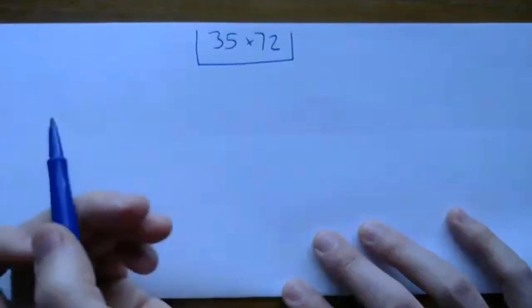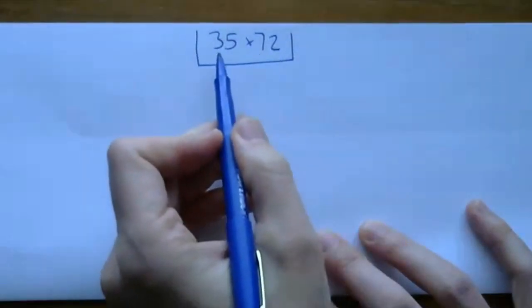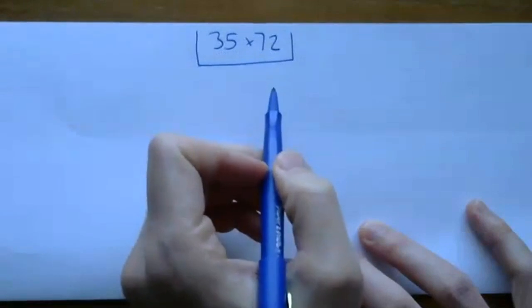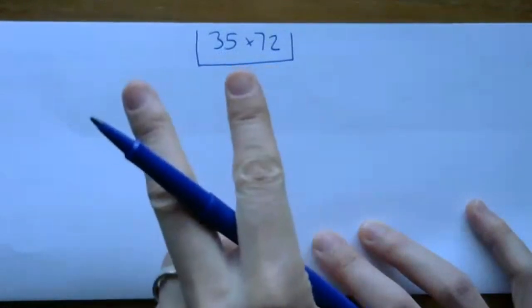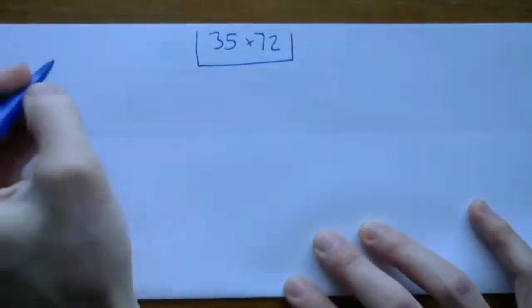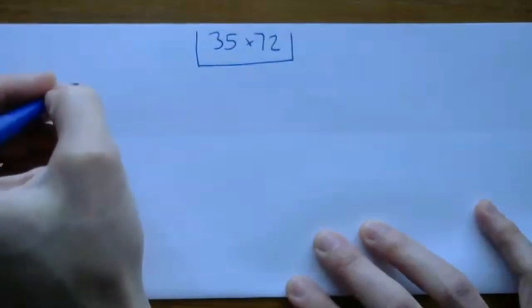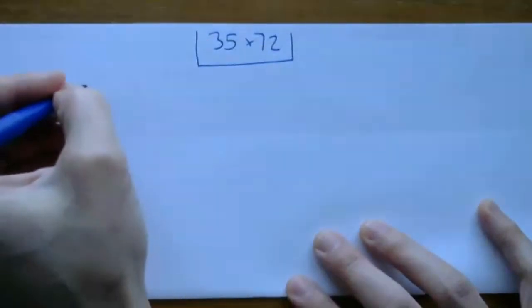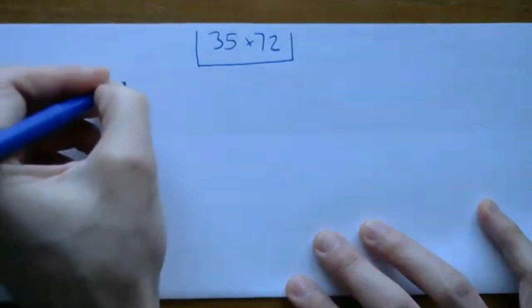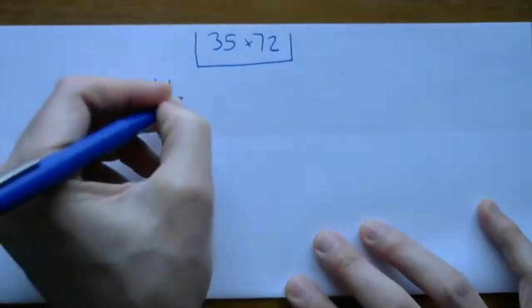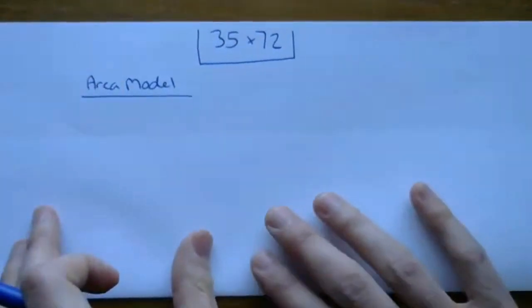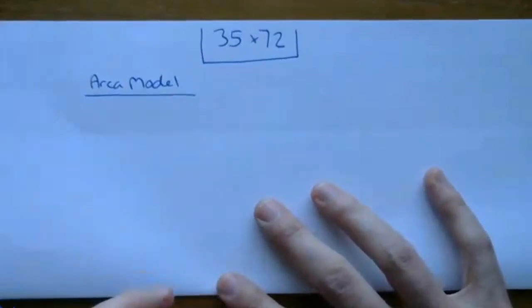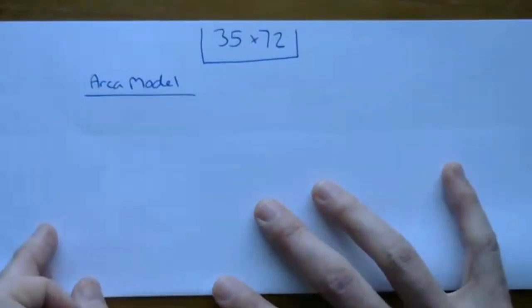Hi, Brant class. Today we are going to be multiplying two-digit numbers together, and we're going to be doing it in two different ways. The first way we're going to multiply these two numbers and find the product is with the area model. The area model is crucial to master because you can use this throughout your mathematics career for different applications.